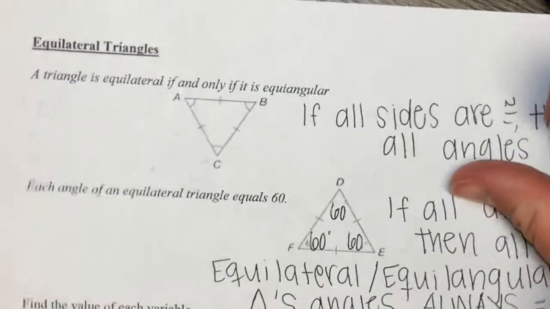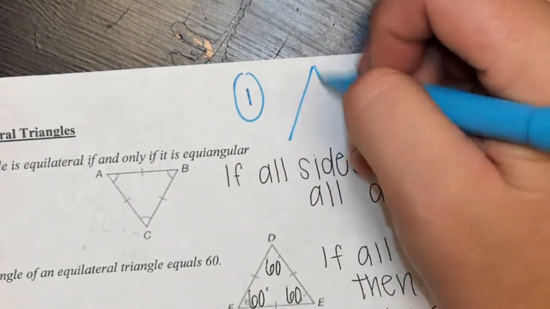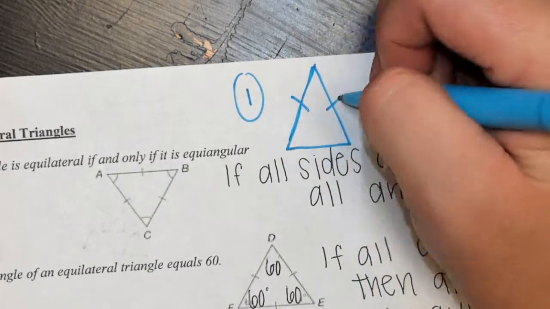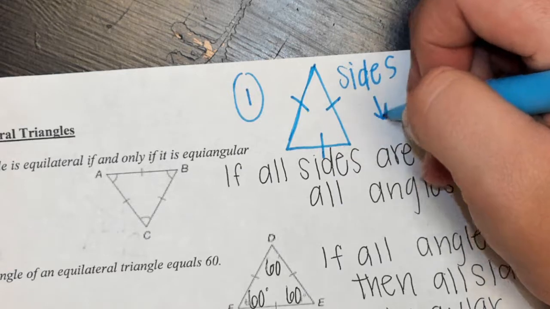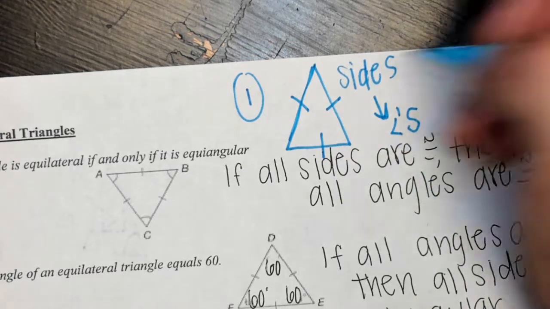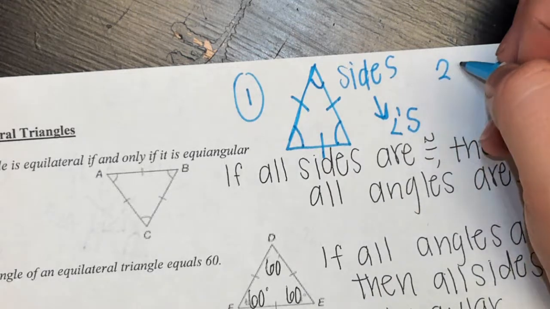Okay, let's go to equilateral triangles. Equilateral means all these sides are the same. So this one also works two ways. The first way, if you know all the sides are the same, so you start with sides, then all the angles are also the same. So angle, angle, angle. Okay?